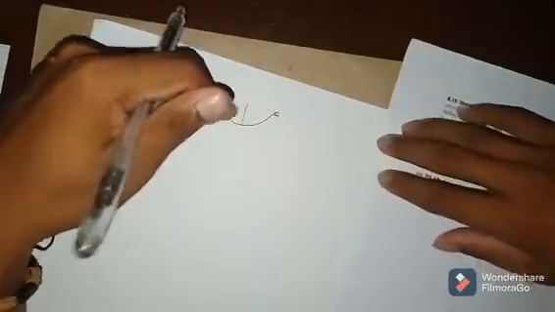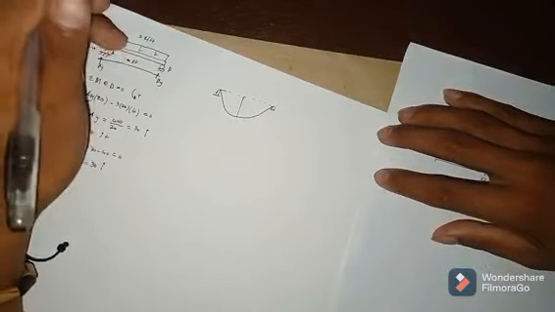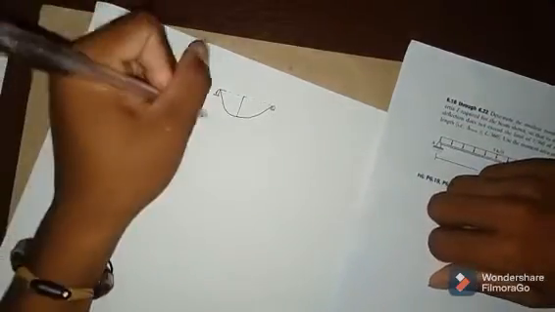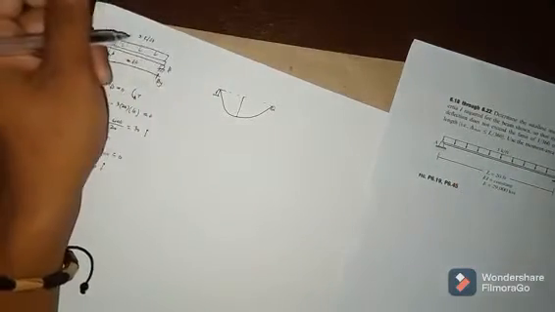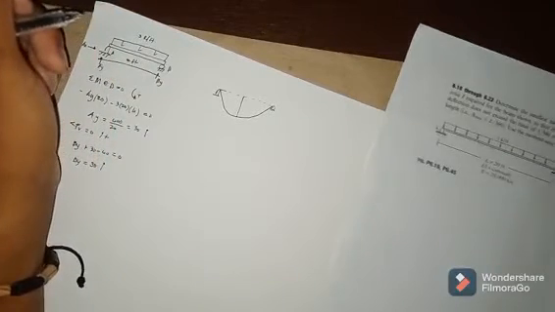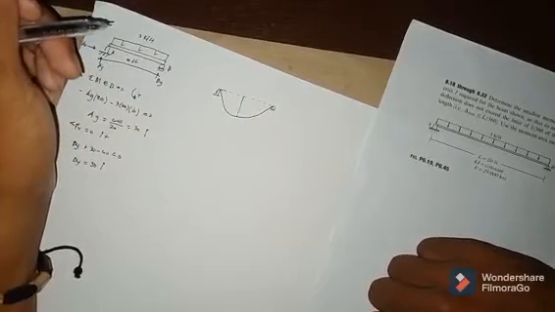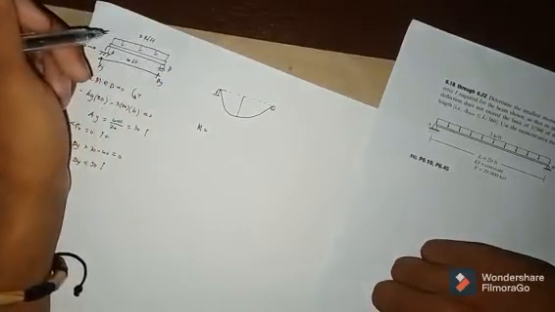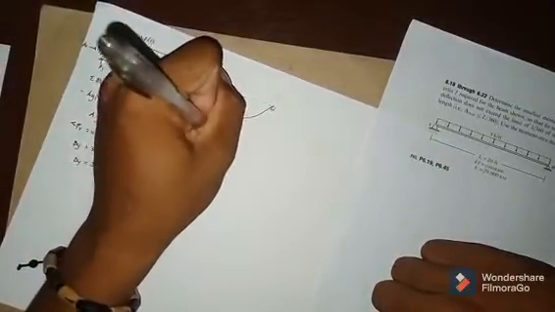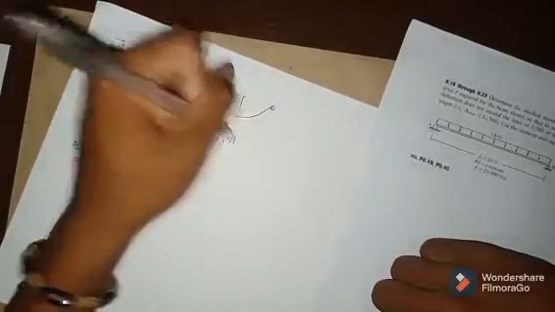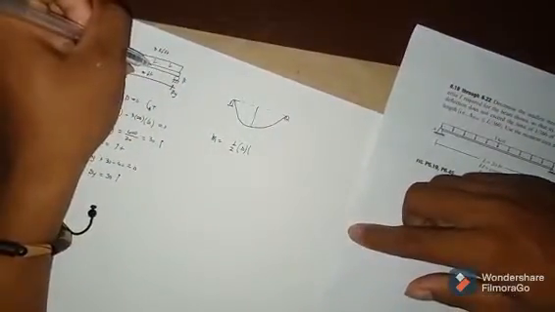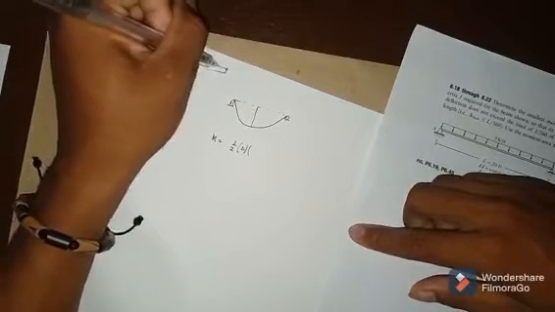So first, we find the maximum moment here. To find the moment, we take moments about the cut.